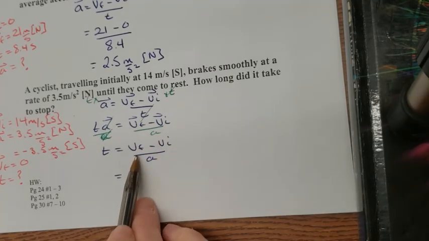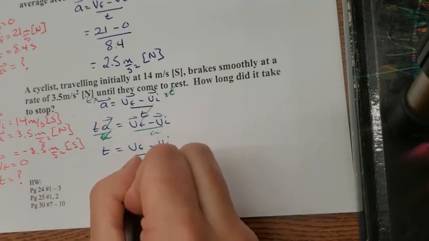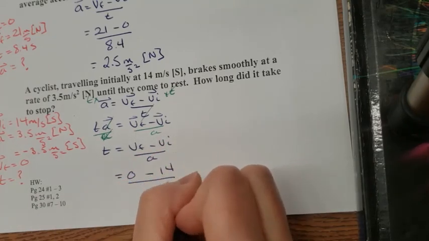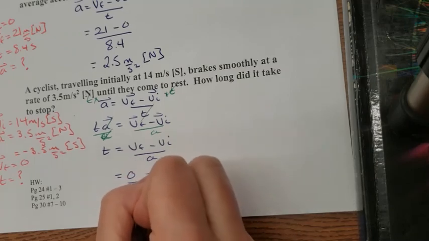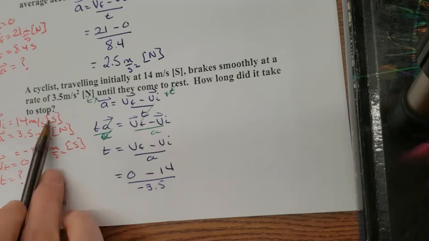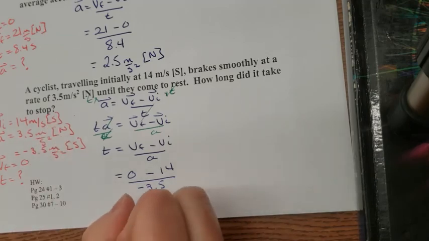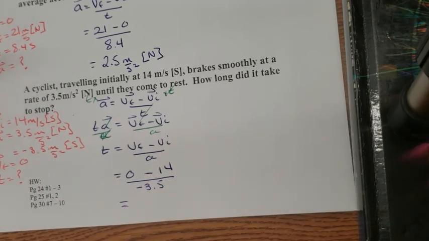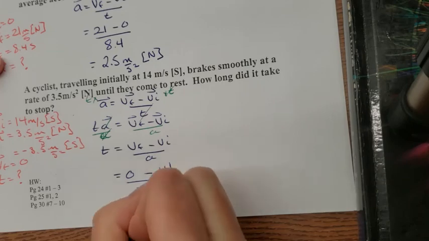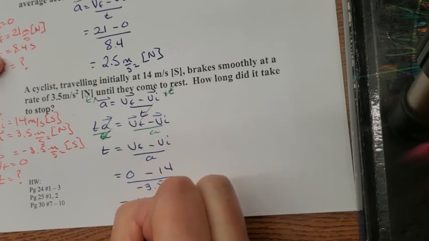All right, my final velocity was 0, minus my initial, which was 14, divided by my acceleration, which was negative 3.5. It's negative because I want the directions to be the same. When I put that into my calculator, I end up with negative divided by negative is a positive, so positive 4 seconds.